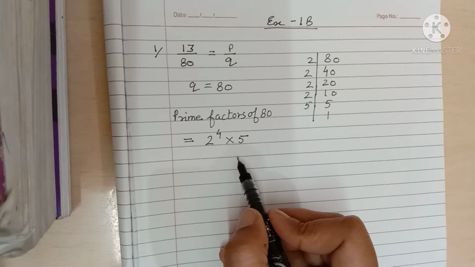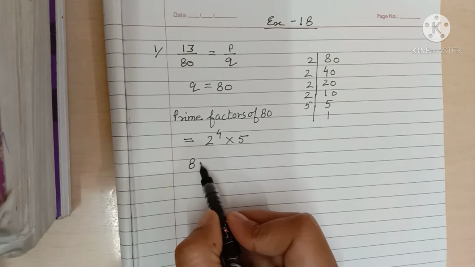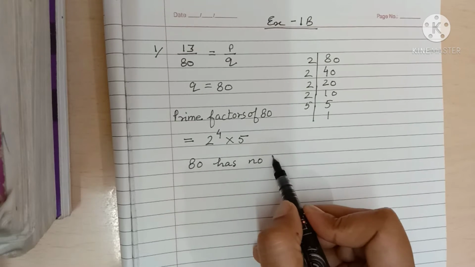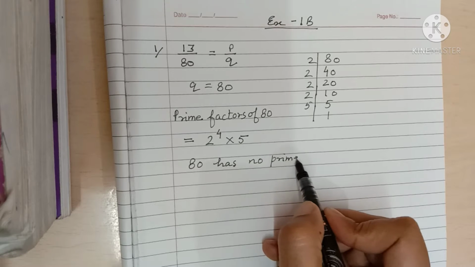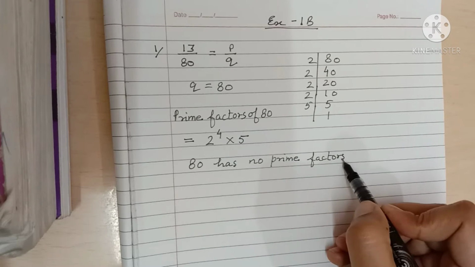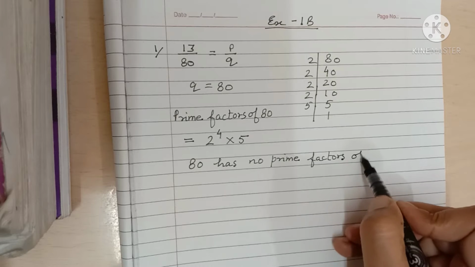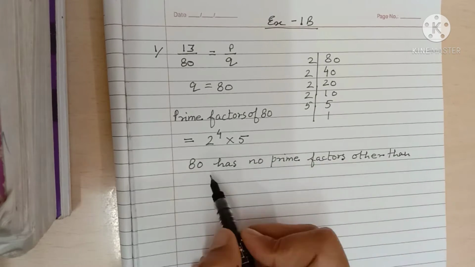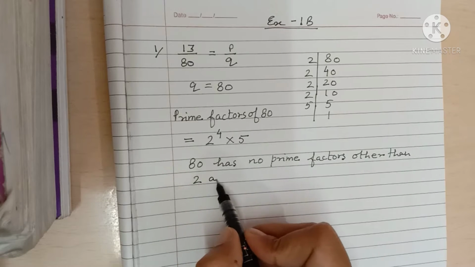Now you can write it: 80 has no prime factors other than 2 and 5.